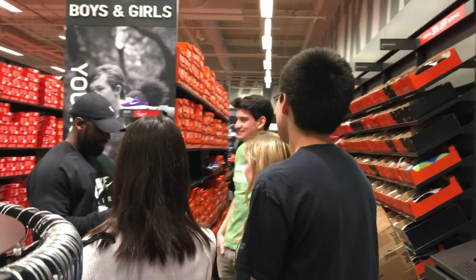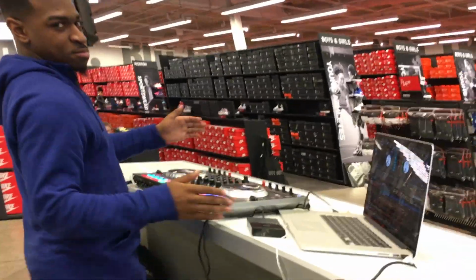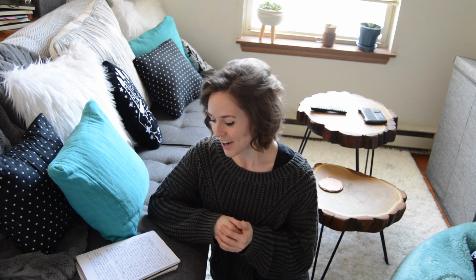Everybody in the Nike store was super excited about us. In fact, they even featured us in an article and they got our picture. And then we got to mess around with the DJ who was rocking it. He was pumping up the jams in the Nike store, and it was a really great time.